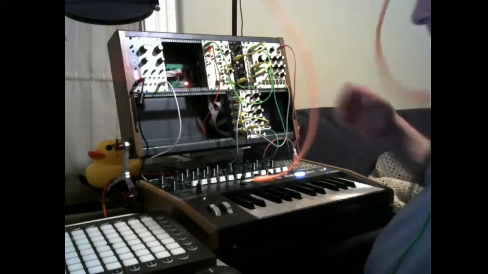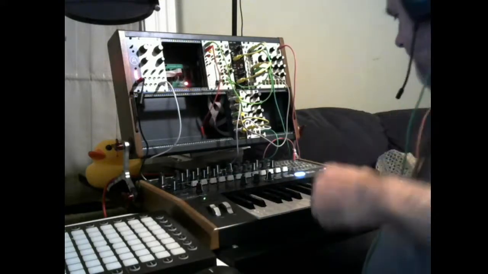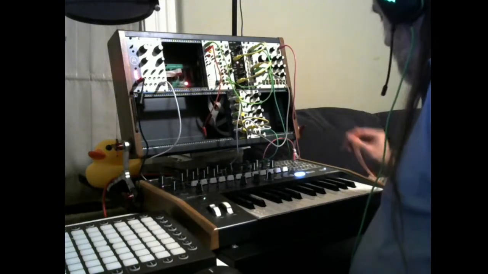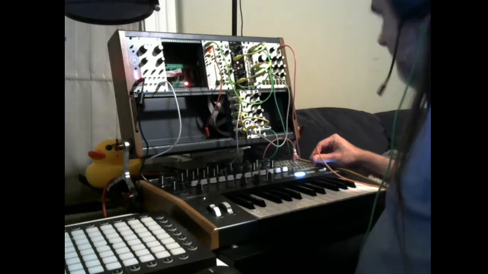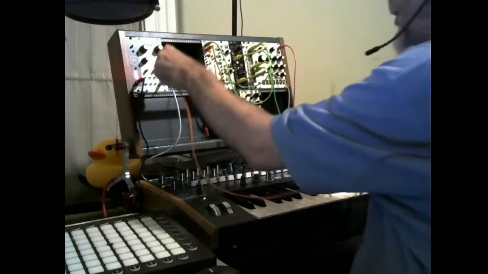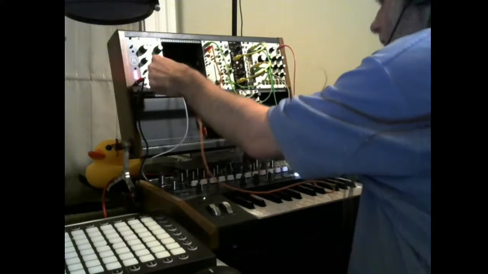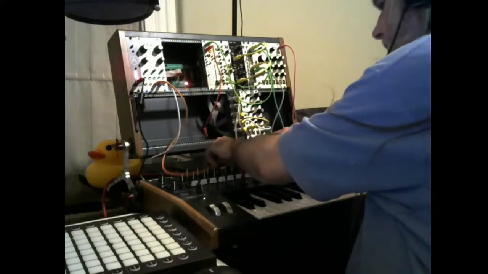Instead, I want to control the note with my keyboard. So what I do is take out my keyboard and move volts per octave. And that was probably not volts per octave.